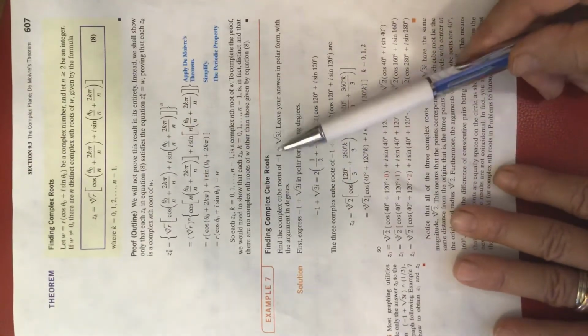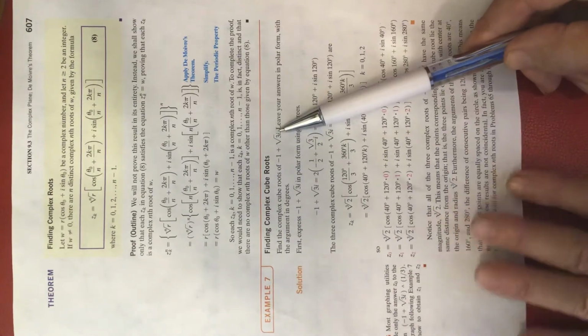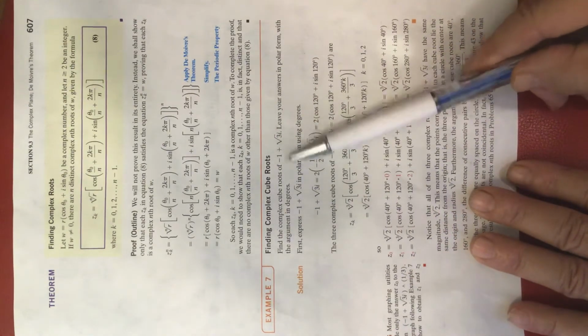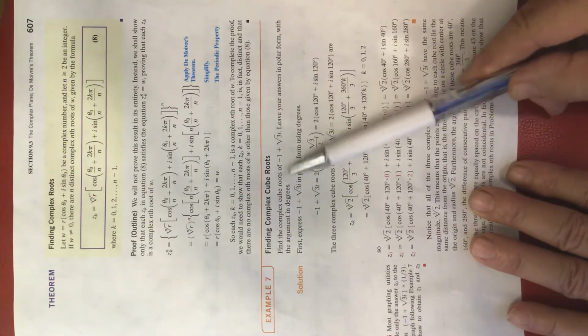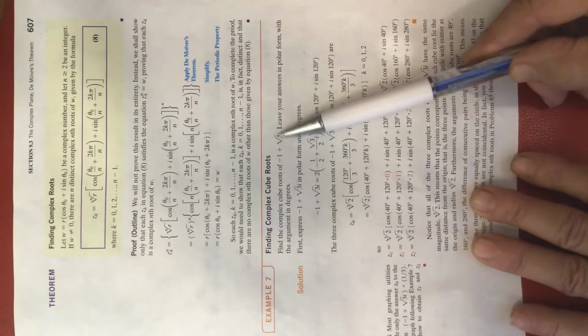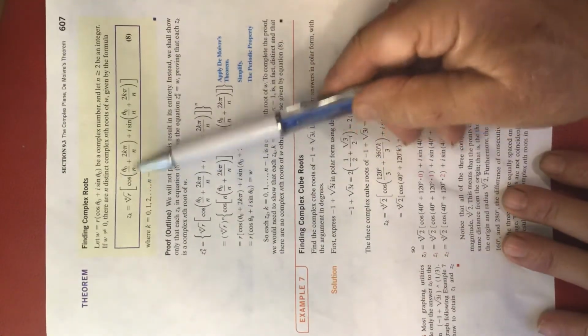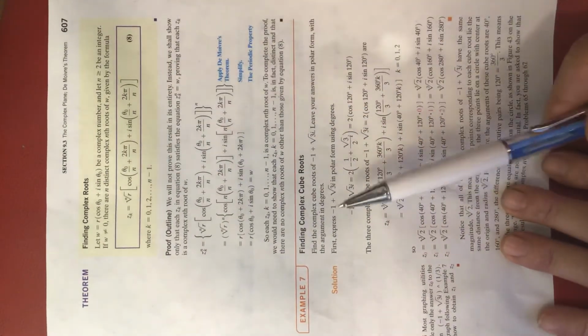For example, here's a complex number: minus 1 plus the square root of 3 i. Well, I want the cube root of that. And I do not know how to take the cube root in this form. I only know how to take the cube root when it is in polar form. Then I can use this formula. So I've got to convert it.